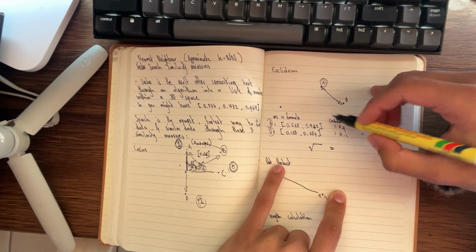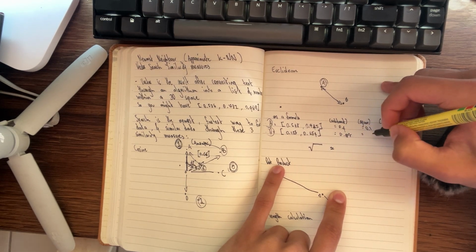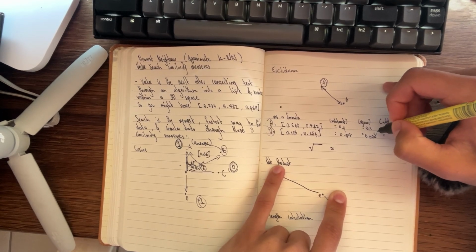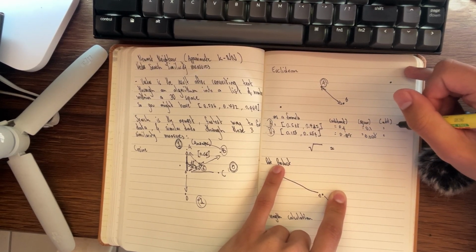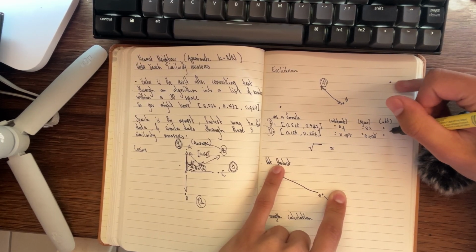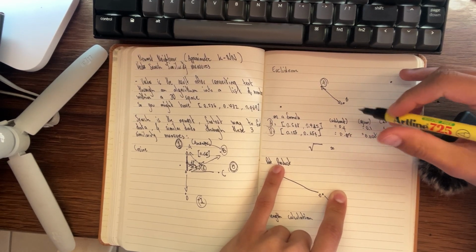If 0.1, which is technically 0.09, is squared, then it's going to be 0.008. And then you add those two together, you'd have around about 0.206. These are just dummy numbers, so don't mind that.